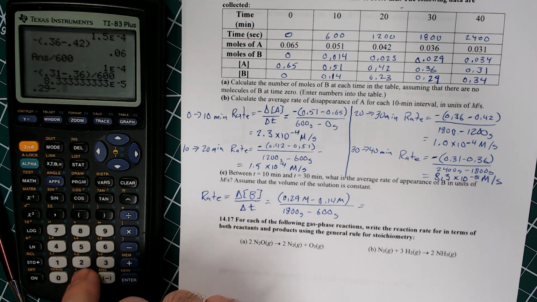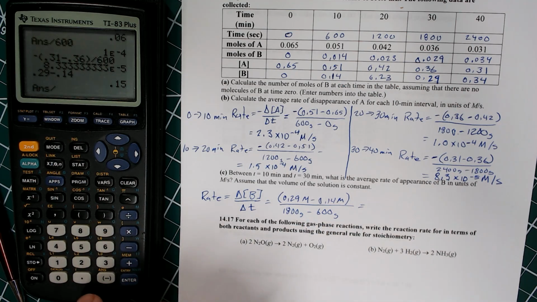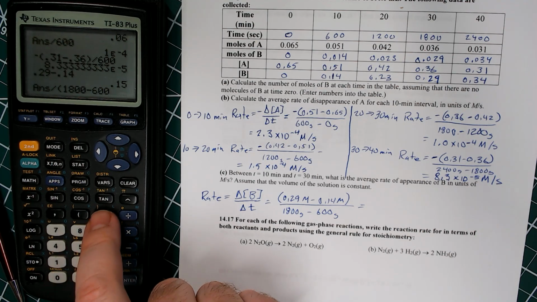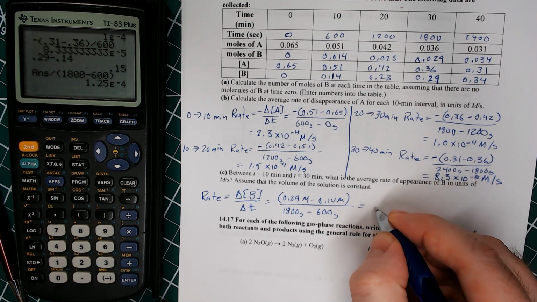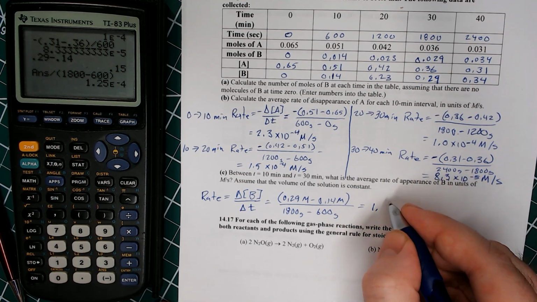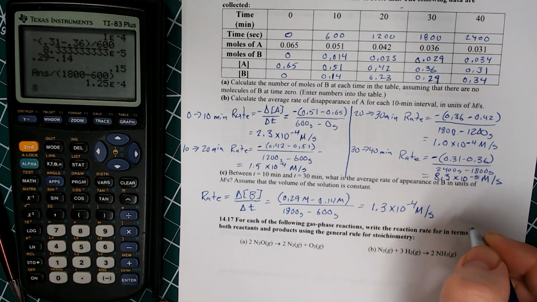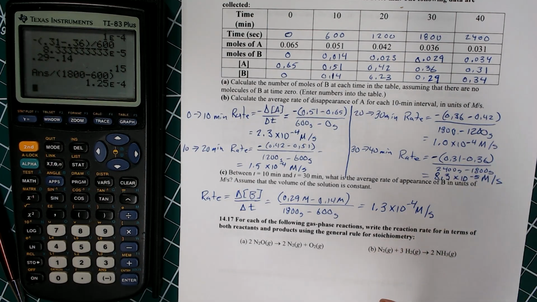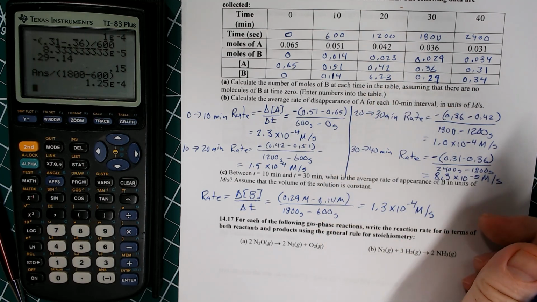So 0.29 minus 0.14 gives us 0.15. And then we're going to divide that number by 1800 minus 600, which of course is 1200. We could have just punched that in. But you'll see the number that we get there is 1.25. I'm going to go ahead and round that to 2 sig figs and call it 1.3 times 10 to the negative 4 molar per second. All right, so now I have shown you how you can calculate the rate using just raw data like this.